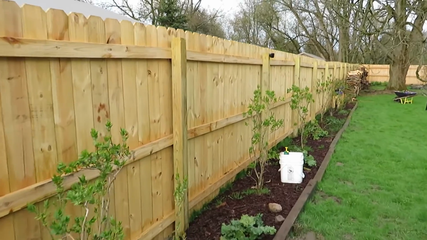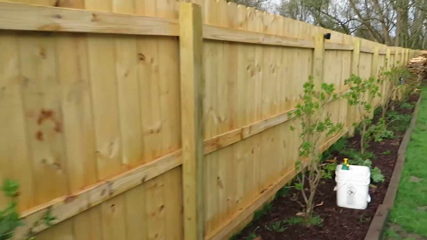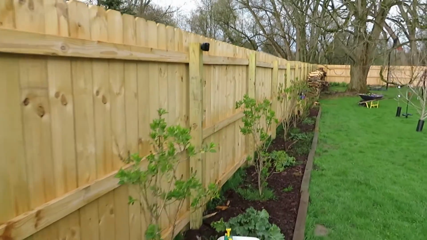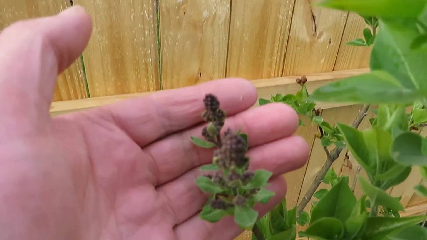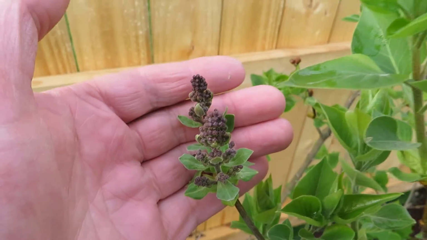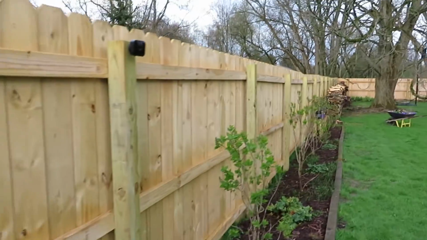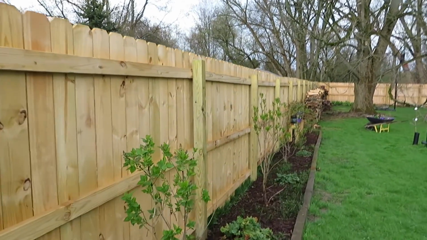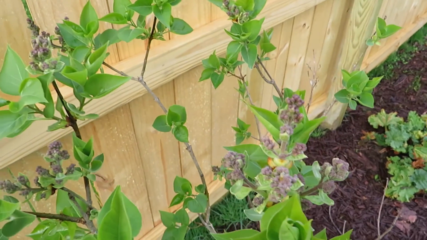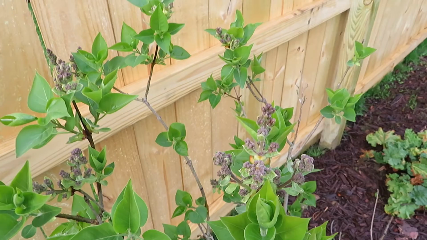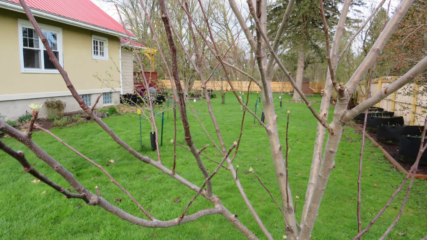And then, a bonus footage of our lilacs. I'm a big lilac fan. Got all lined up through here. We actually get to see them this year. As I mentioned, the deer usually eat every single bud off of them, so having them protected is really nice. 6-foot wooden fence, deer can jump over it if they want, but they just tend not to, unless they're being chased by something, but they're not going to jump in on a normal basis.